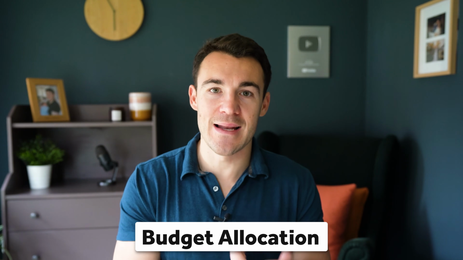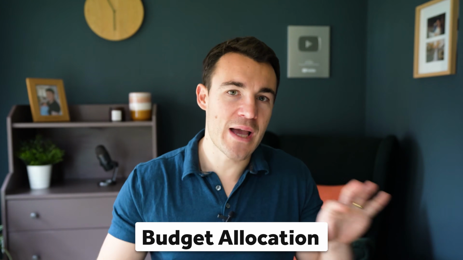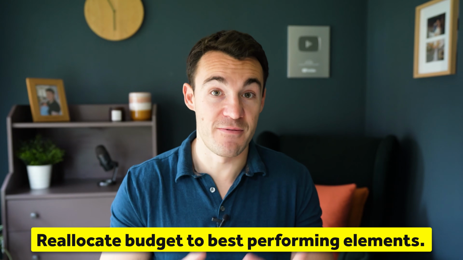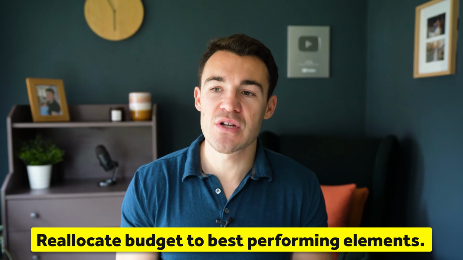Next, we've got budget allocation. So if you've got multiple campaigns running, let's say you've got them for different offers or different product ranges or different services and things like that, it's absolutely fine, and something you want to do is reallocate budget to the best performing elements. And I see a lot of advertisers not do this. They think, well, I've got the 4 services, I need to spend an equal amount advertising each one of those 4. No, you don't. That's not true at all. You can absolutely spend all of your budget on one service if that converts way better and is much more profitable when it comes to running Google ad campaigns.